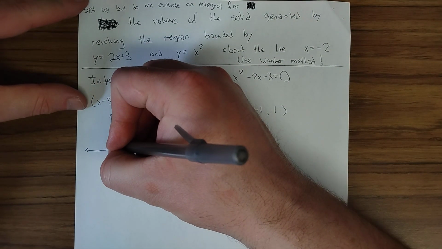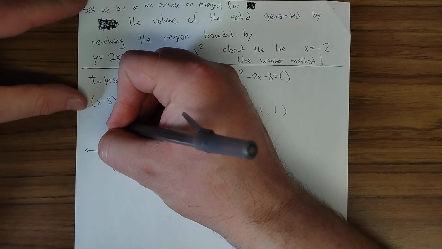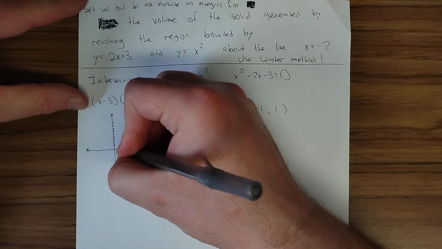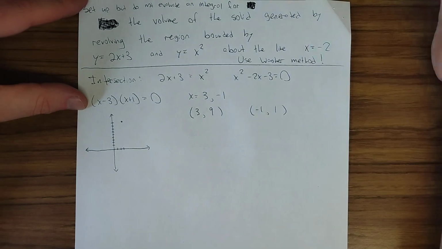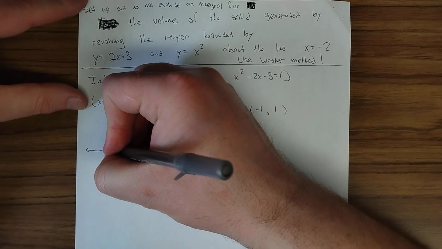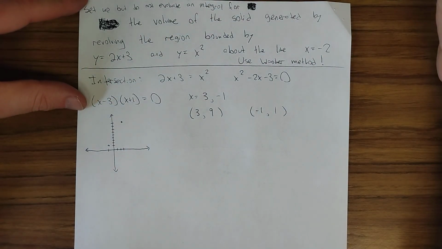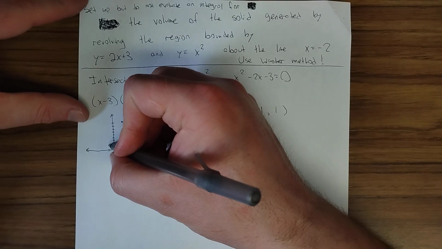Apparently I have to go up to 9 for this, but that's fine. So I've got a point of intersection up there, and a point of intersection around there. And one of my curves is just a straight line, so I'm just going to connect the dots.